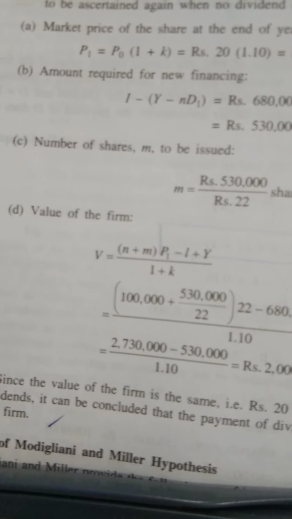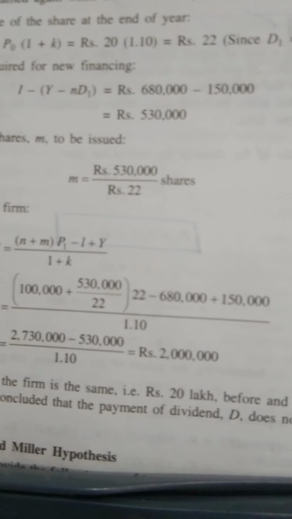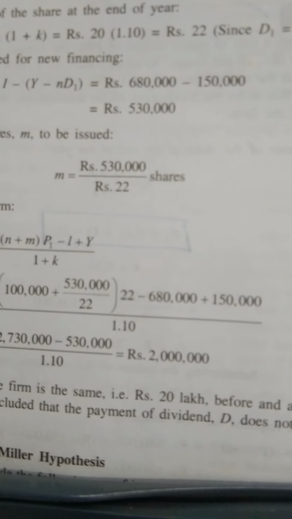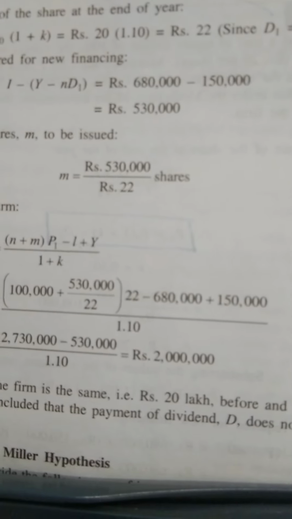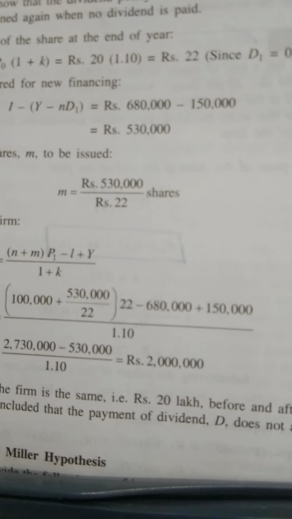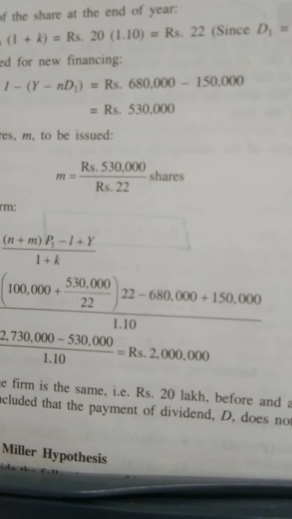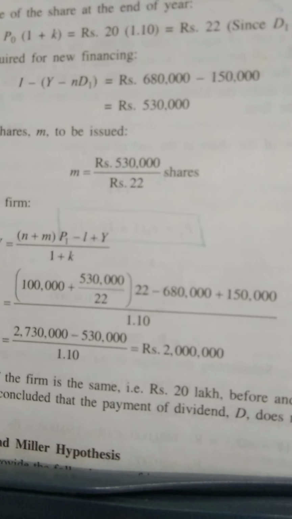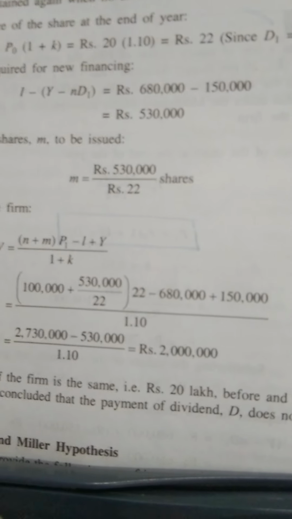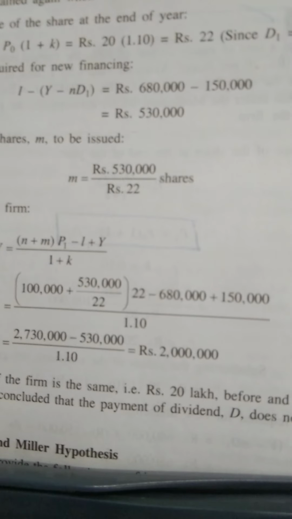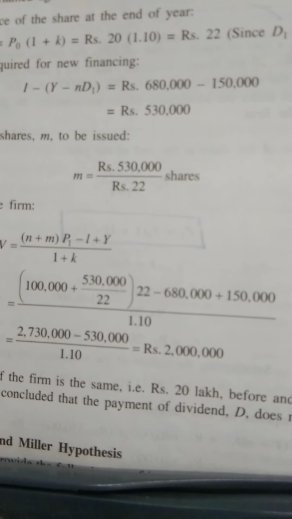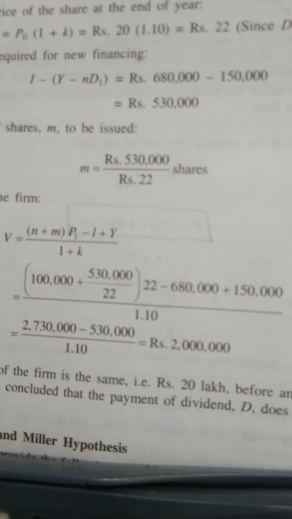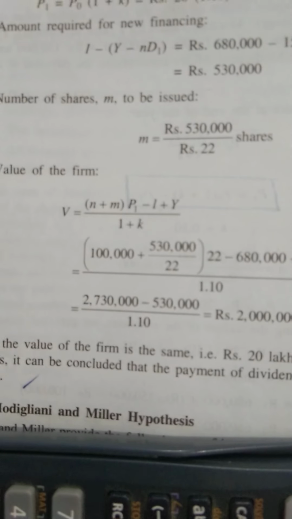Number of shares to be issued, 5,30,000 divided by 22. They have not calculated it, as it is coming out as a fraction figure. Ultimately in the last column we should put it in this way. We are not calculating, as the result will come out as a fraction figure. That's why we keep it as 5,30,000 by 22.